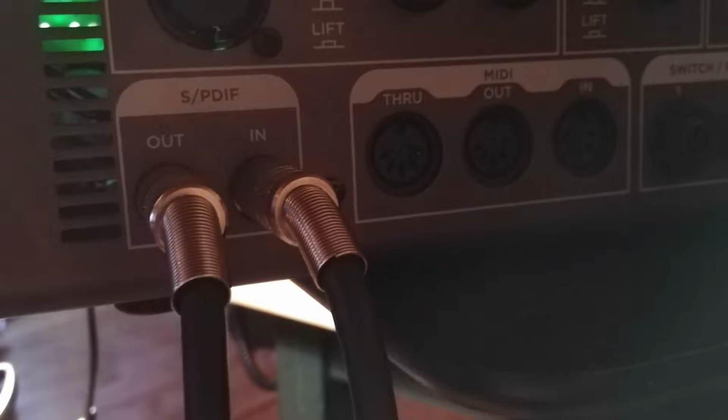And for this tutorial I'm using Samplitude Pro X3, which has been my preferred DAW for about 15 years now. It's clunky to set up, but it works great. Before we get this to work, there's a couple of things we need to do.